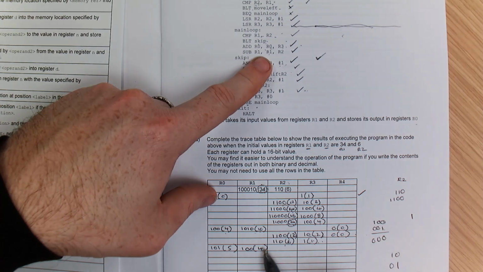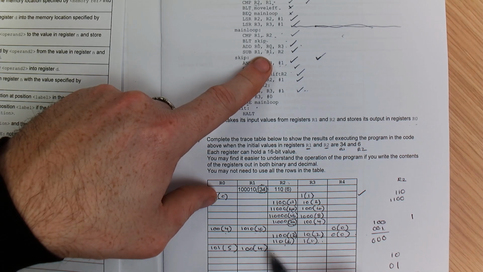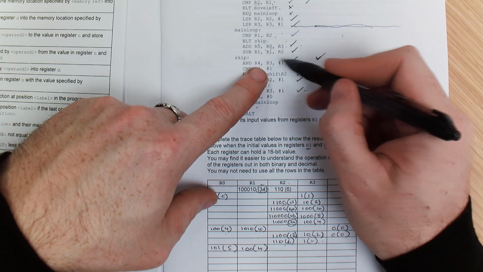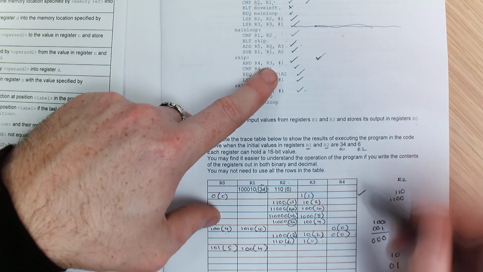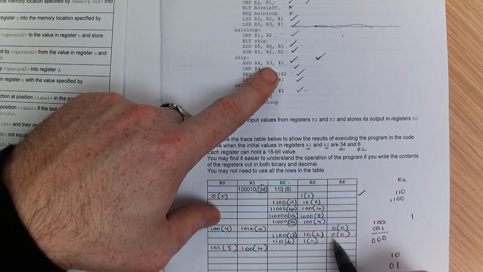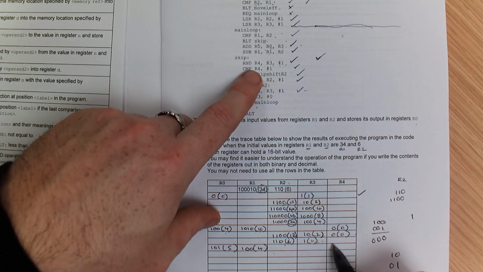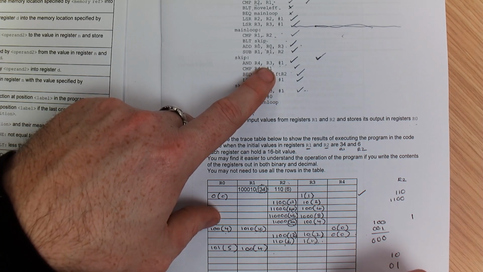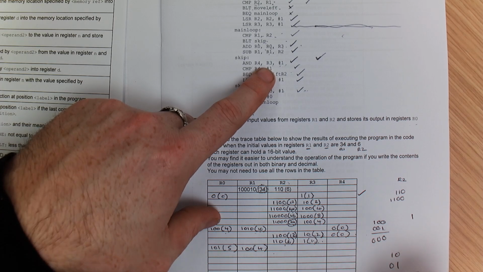Alright, we're nearly there. So we've got my 5 and my 4. Now I'm going to AND R3 with a 1 and store the result in R4. What's 1 AND 1? When we AND them, it's 1.